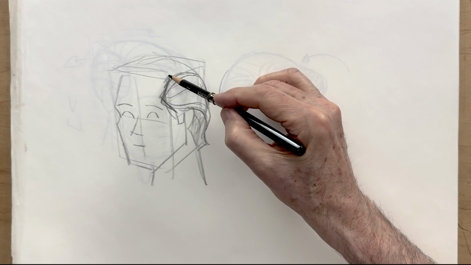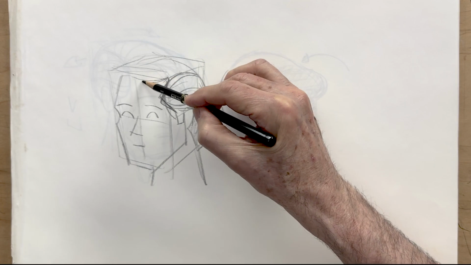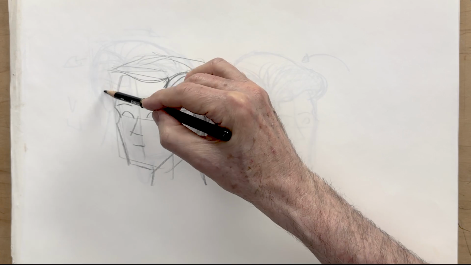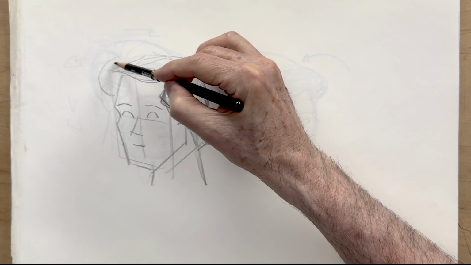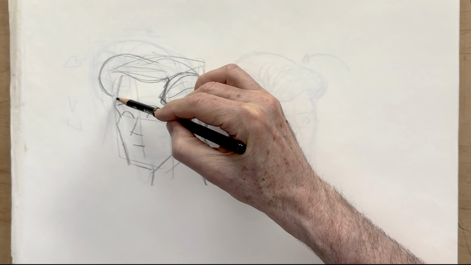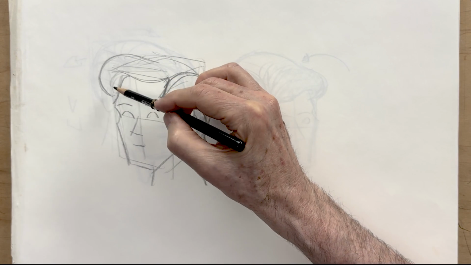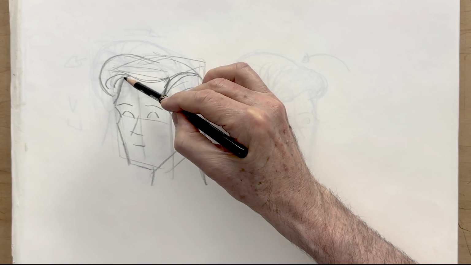And then from the part here, that forward lock of hair, imagine that shape flowing and overlapping the far side of the forehead over to the temple on the other side.